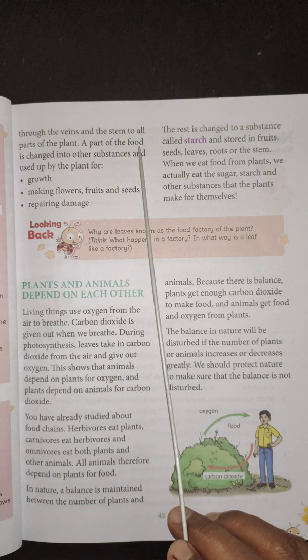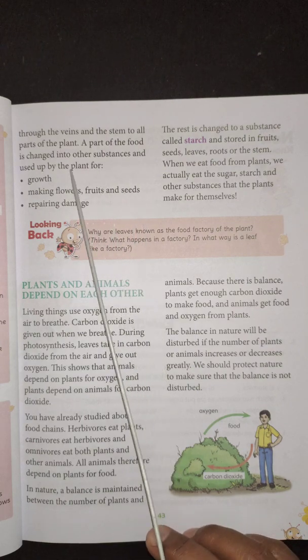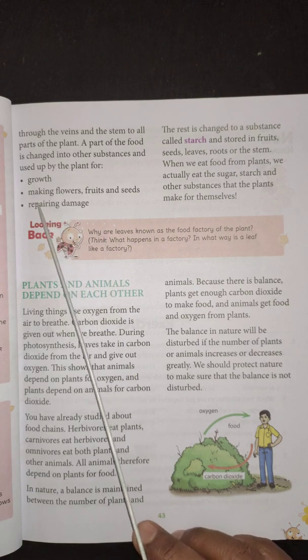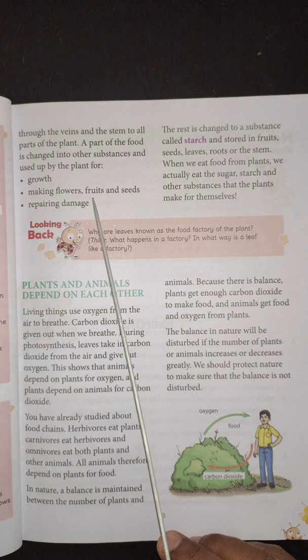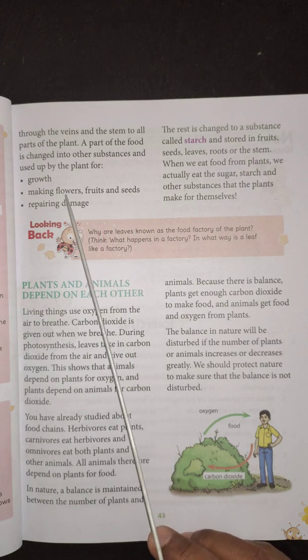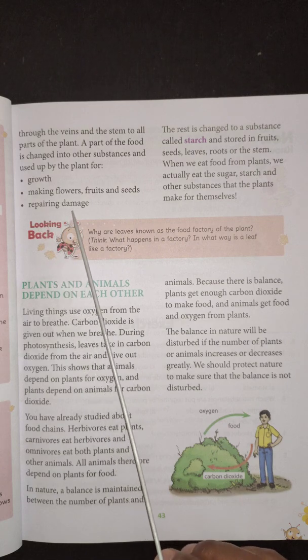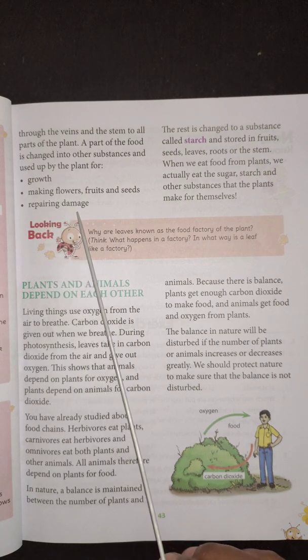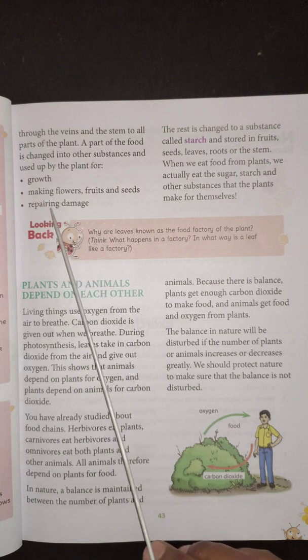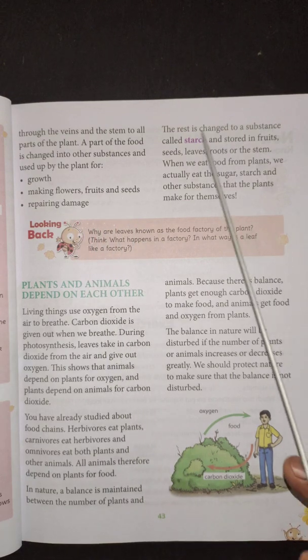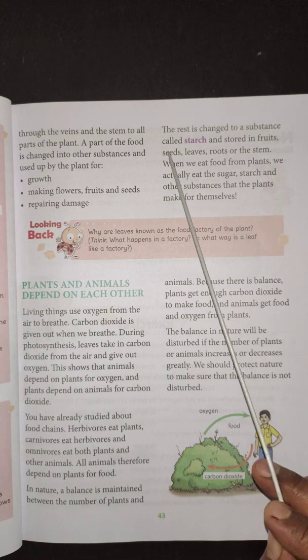So, part of the food is changed into other substances and it is mainly used by the plant for these processes. One is for growth, another is for making flowers, fruits and seeds, and even repairing damage. If there is any damage or injury to the plant, the food is used to repair it. The rest is changed into a substance called starch.